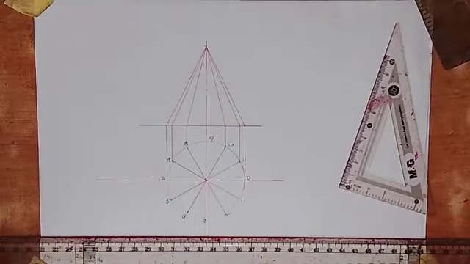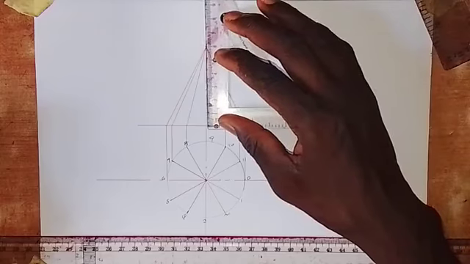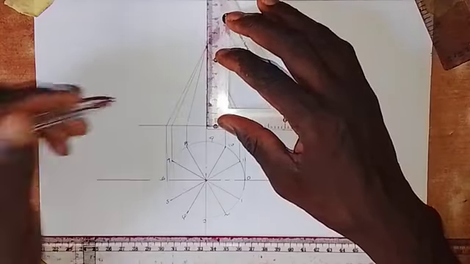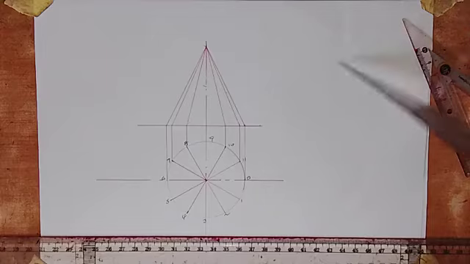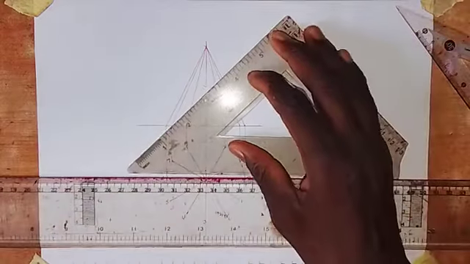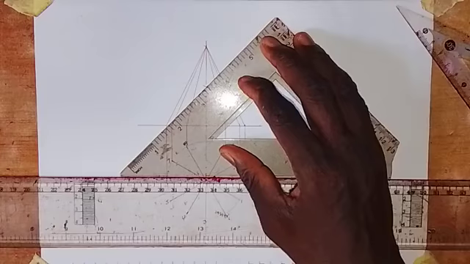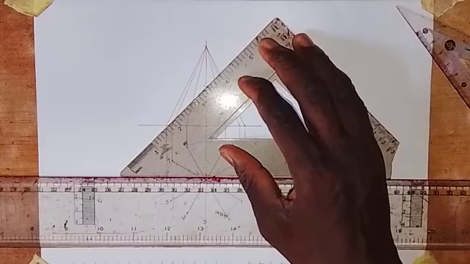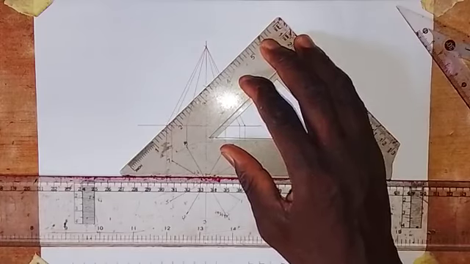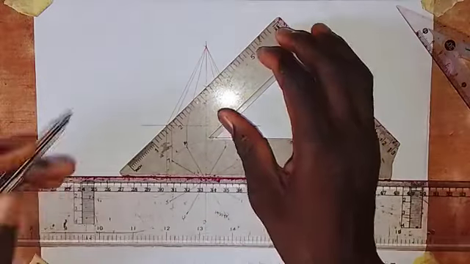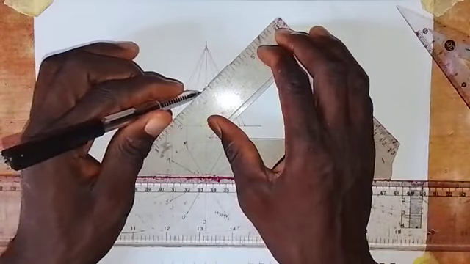So the next thing that we are going to do is to place the cutting plane on the elevation. So here we take a measurement on this center line, a measurement of 30 millimeters up. This is 30 millimeters. Then we take the 45 degree set square to place the cutting plane. So bring the cutting plane to this point like this. Then we draw the cutting plane. So the cutting plane goes like this.